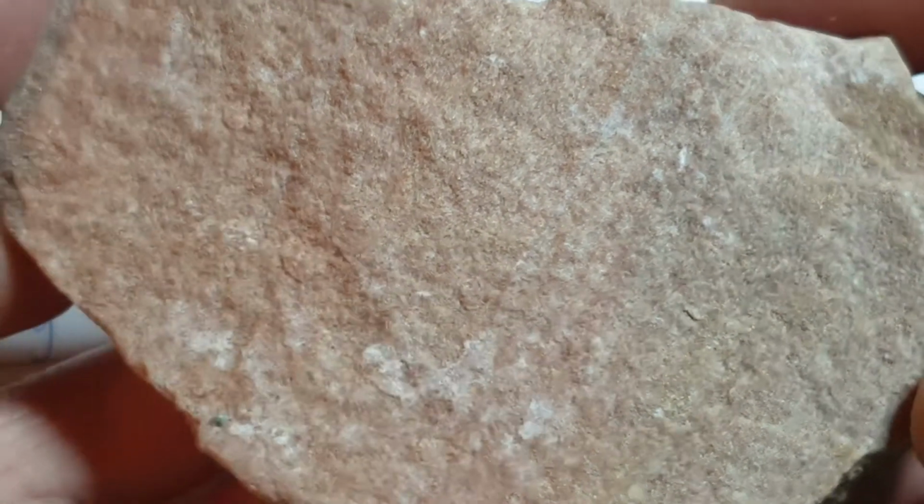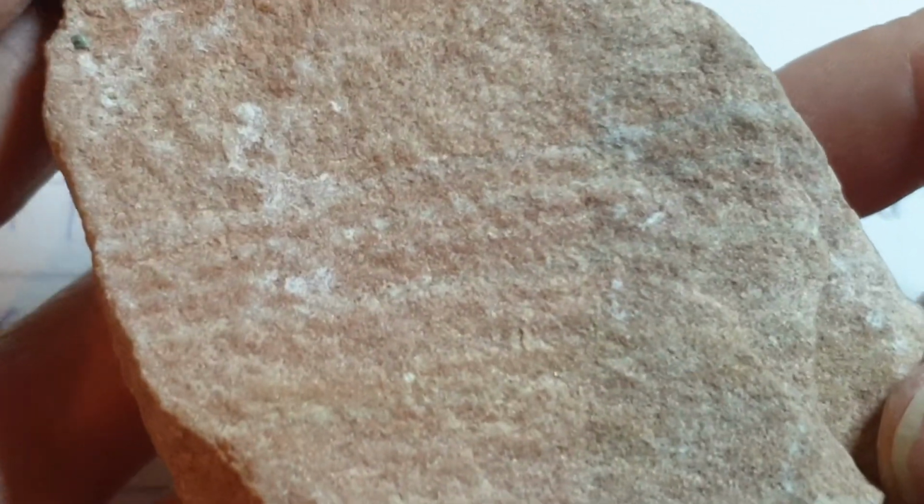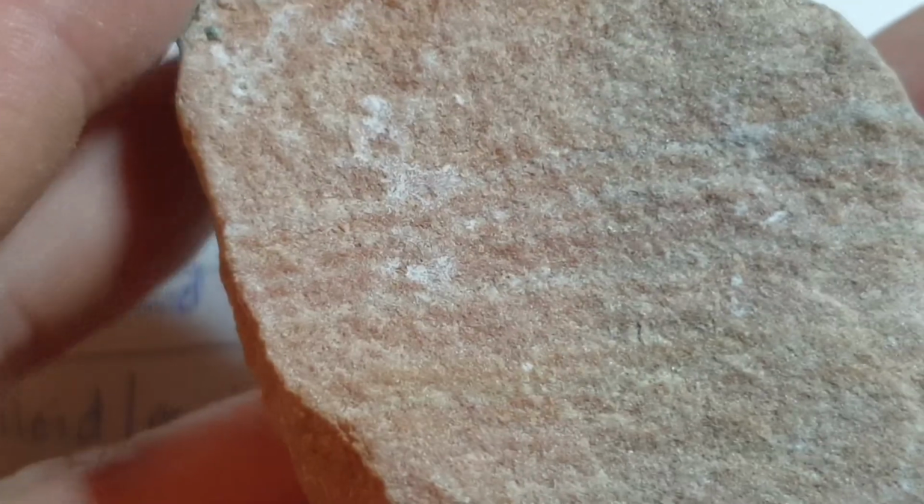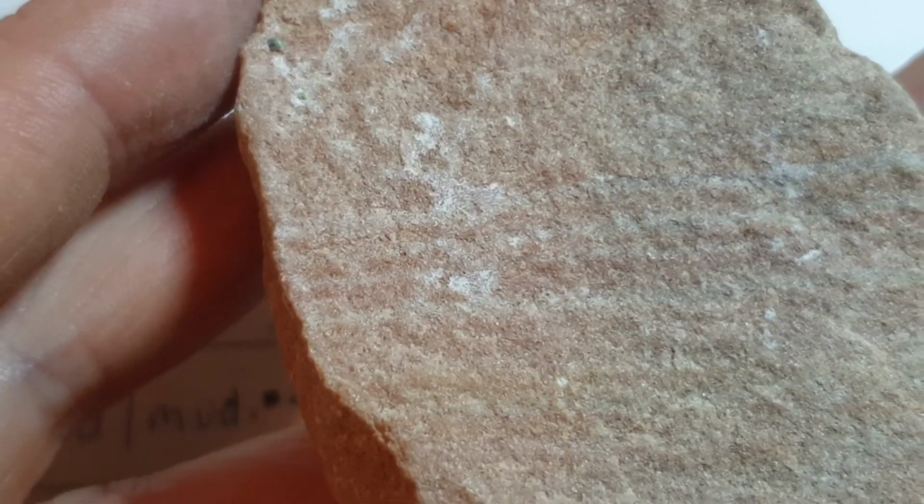Where were we up to? Quartz sandstone. This one is classified as. So that one would have, if we look at the crystals, it's a bit hard to see any. It's probably a medium to coarse sandstone. So that one is a sandstone.